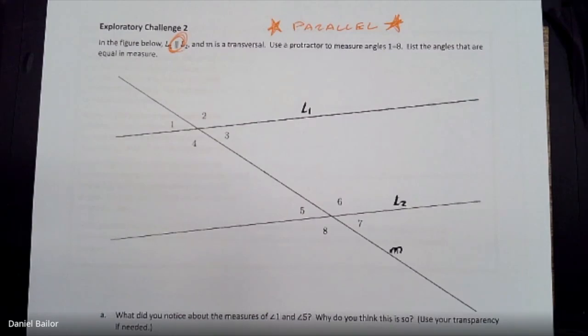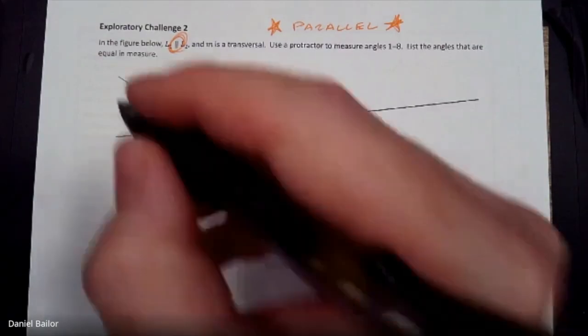If you're doing the live lesson with me, then what I would encourage you to do is after the live lesson is over, get your protractor and practice your measuring skills. It's okay to practice after I tell you the answers, because you're practicing using a tool. So I'm just going to tell you the answers because it's faster for the lesson.